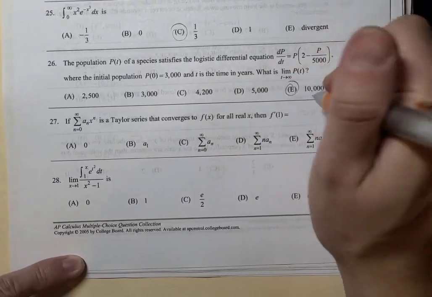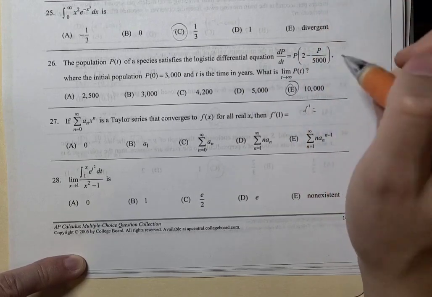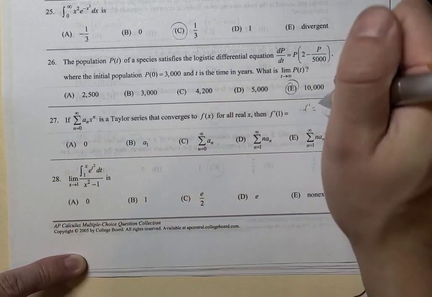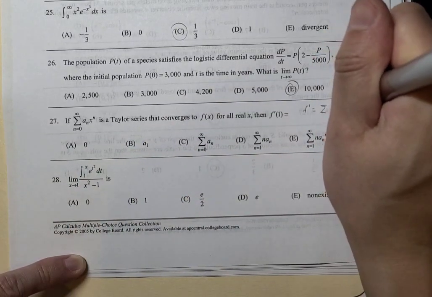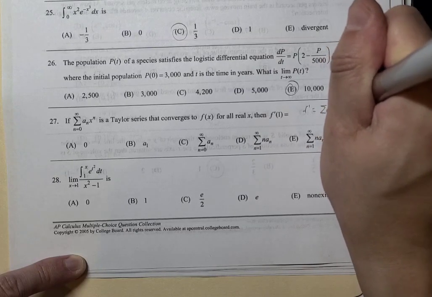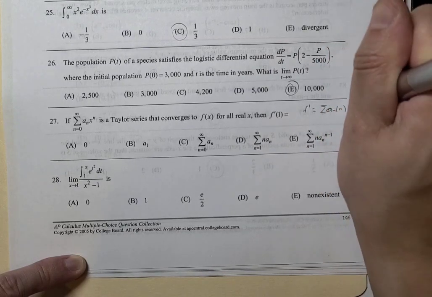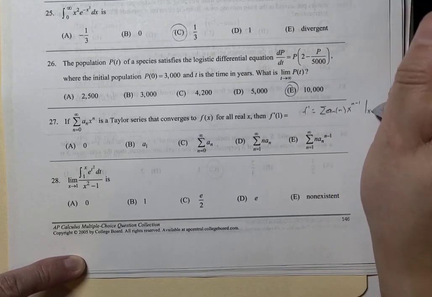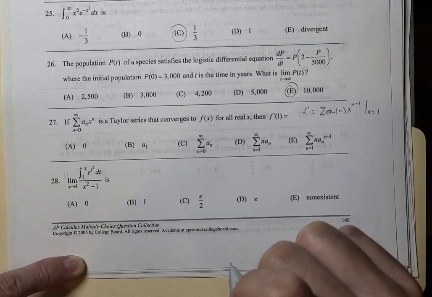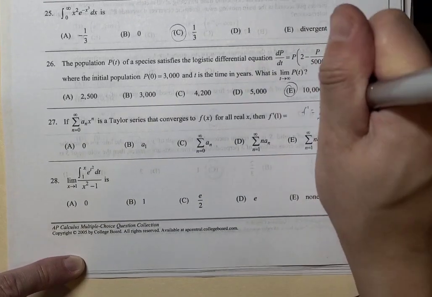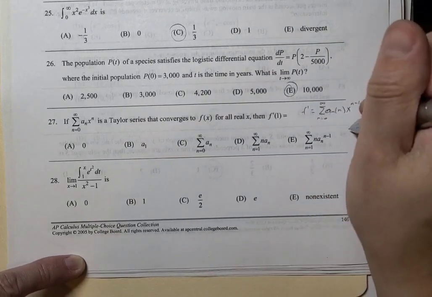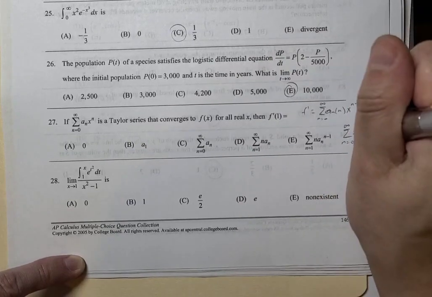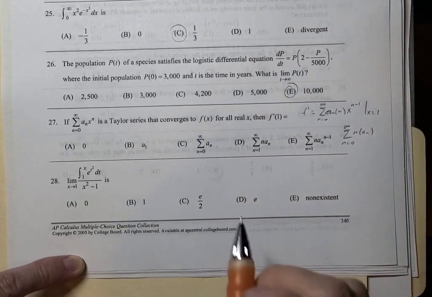Okay, so f prime would be, we just differentiate with respect to x. So we differentiate this x to the n. So it'll become the summation of a n times n x to the n minus 1. So we evaluate this at x equal to 1. What do we get? So n goes from 0 to infinity still, okay? So we get the summation as n goes from 0 to infinity of n times a sub n, I believe.